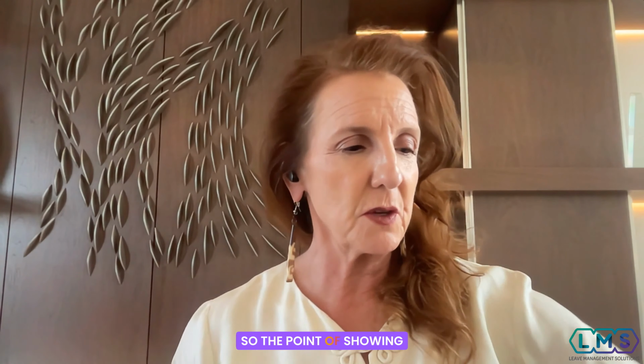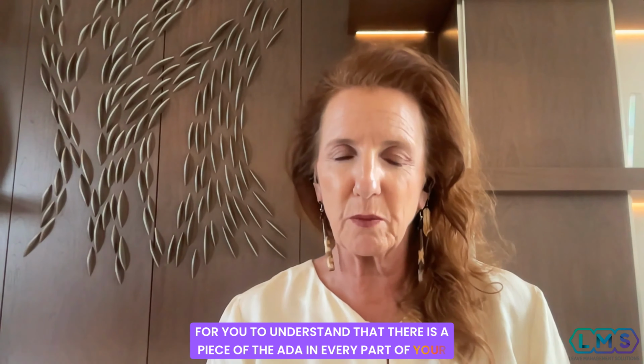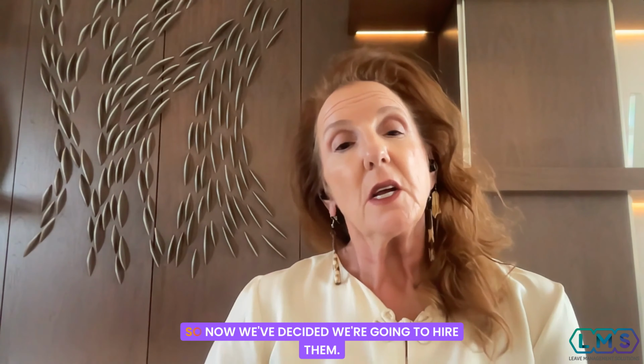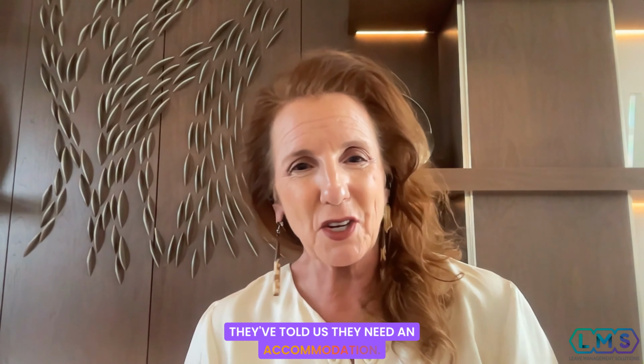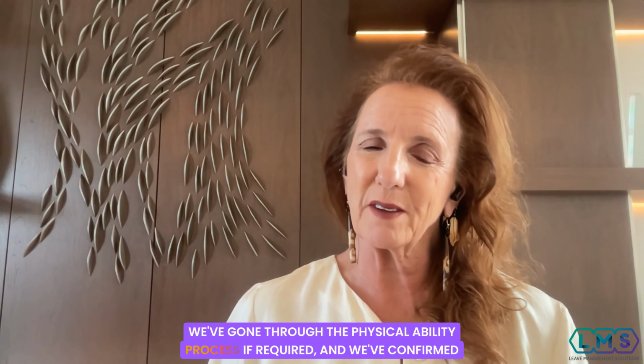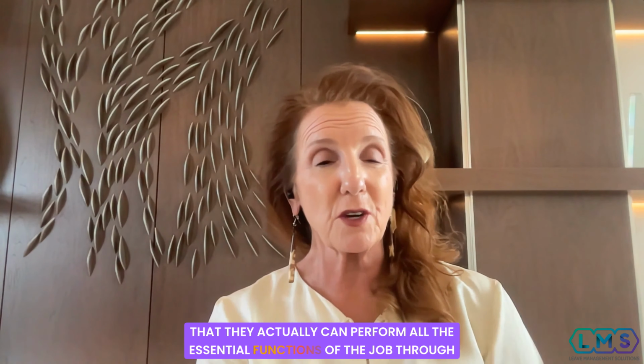So the point of showing you the life cycle is for you to understand that there is a piece of the ADA in every part of your employee life cycle through termination. So now we've decided we're going to hire them. They've told us they need an accommodation. We've gone through the physical ability process if required, and we've confirmed that they actually can perform all the essential functions of the job. So you're doing the onboarding process.